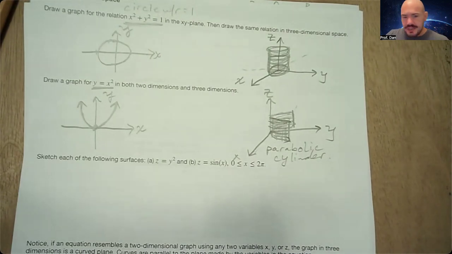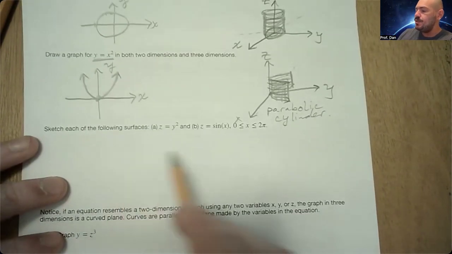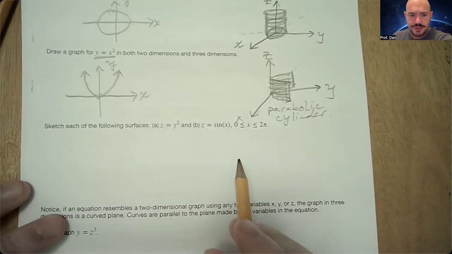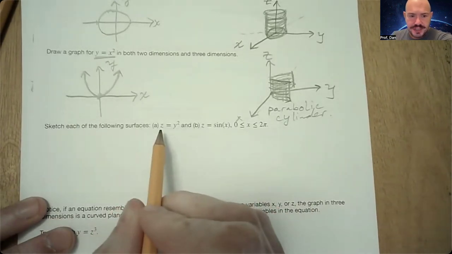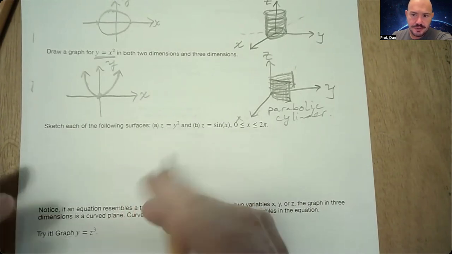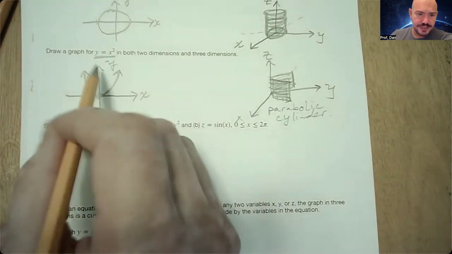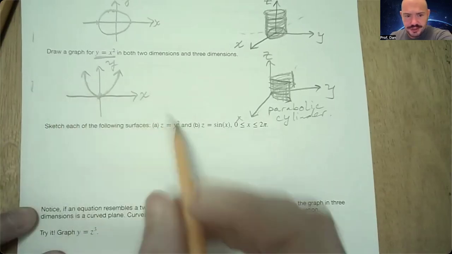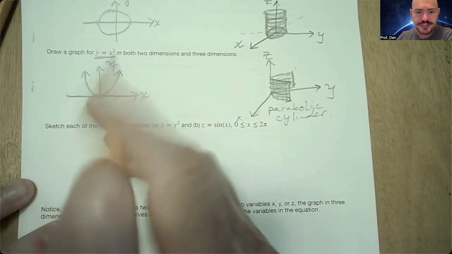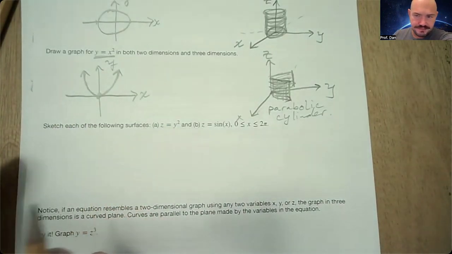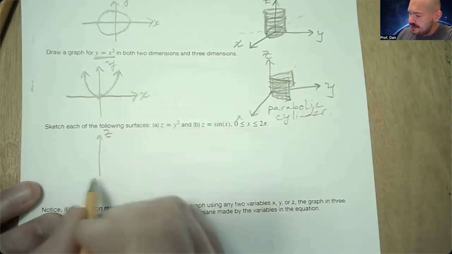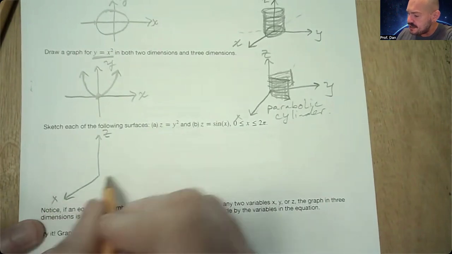Okay, now for the next example, we have two different surfaces that we're drawing, both of which are going to be sketched in three dimensions. So first off, for part A, we have z equals y squared. Well, that looks like a parabola, right? That's really similar to y equals x squared. The only difference is the parabola that we draw here would actually be in the yz plane. So we think about that. This is our z, this is our x, and this is our y.